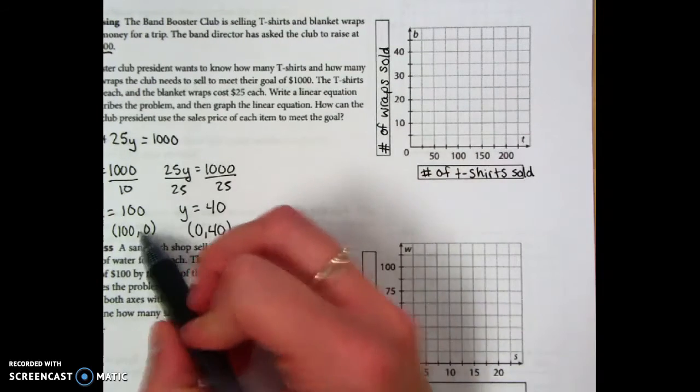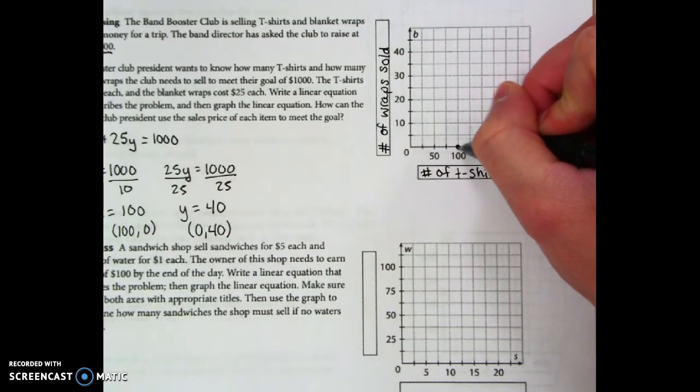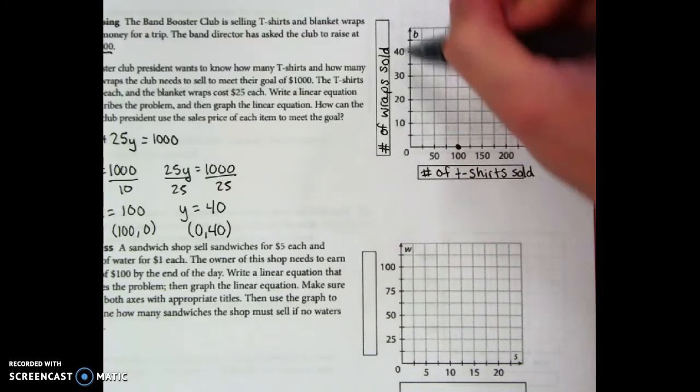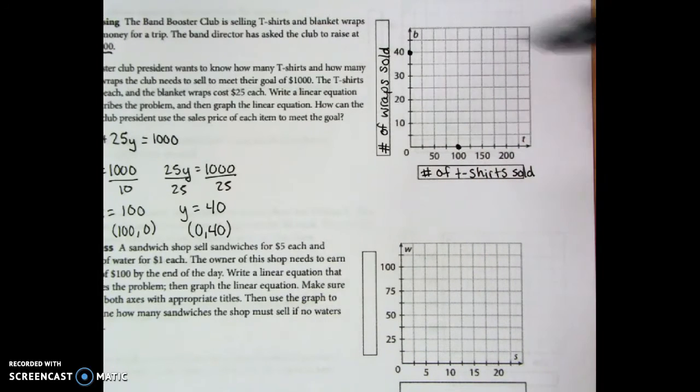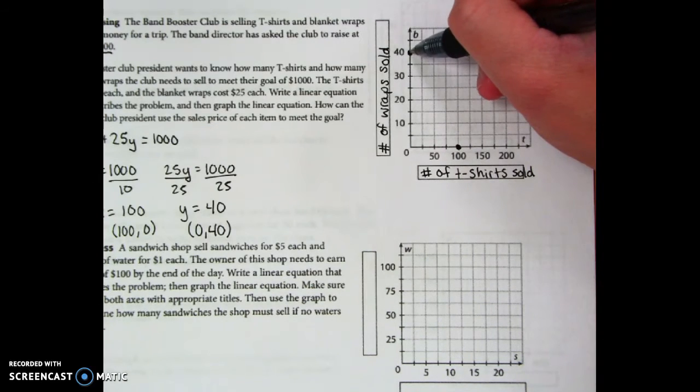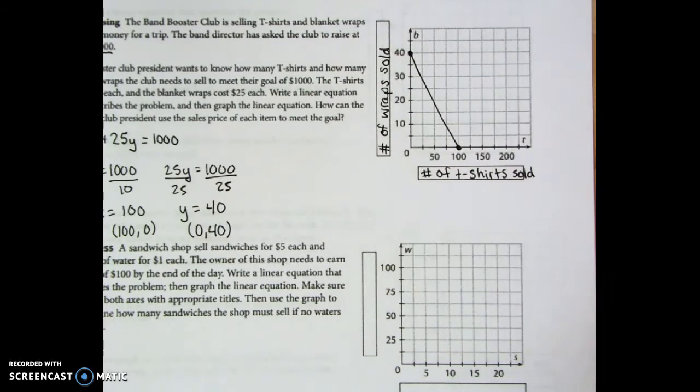Okay, so 100, 0 is going to be right here. And 0, 40 is right here. I don't have a ruler, so I'm just going to try my best. And the lines stop at the dots. They do not need the arrows at the end or anything like that.